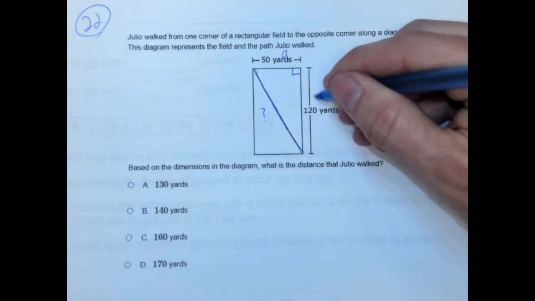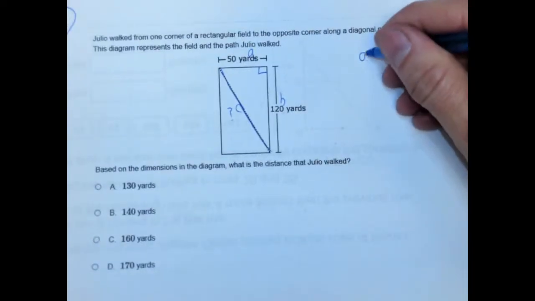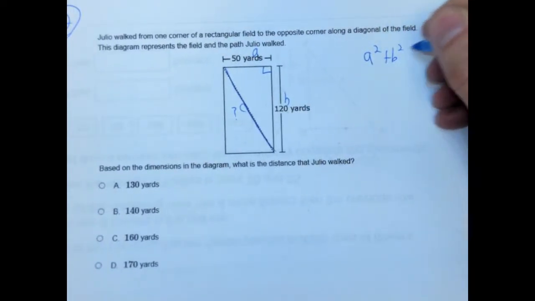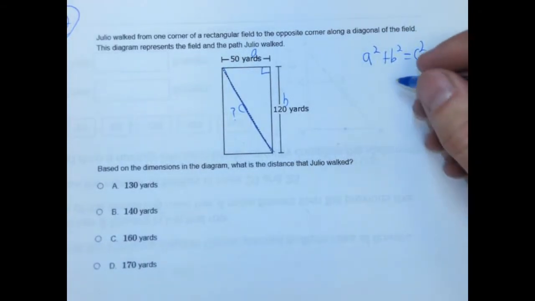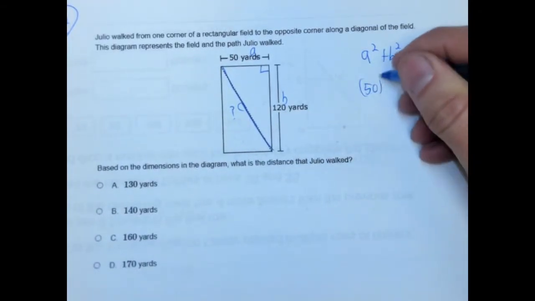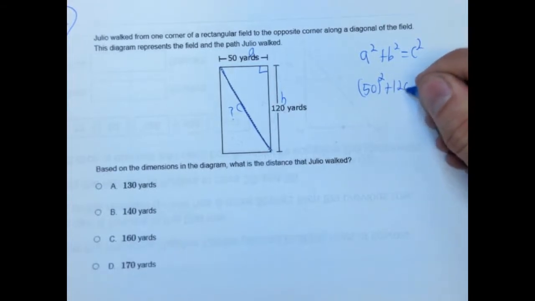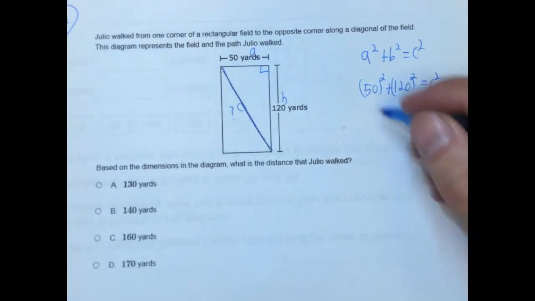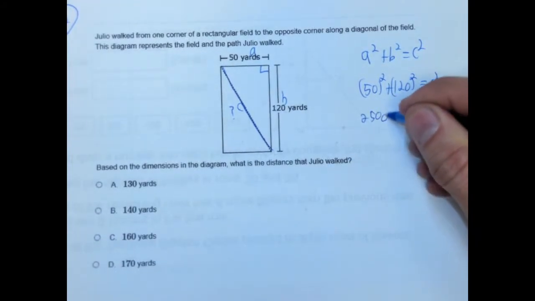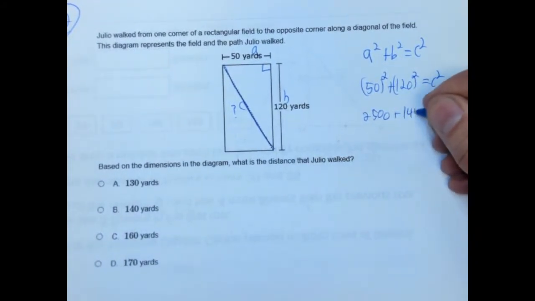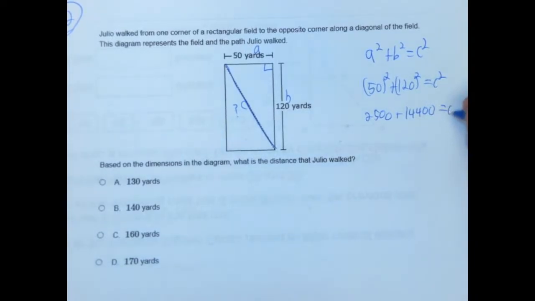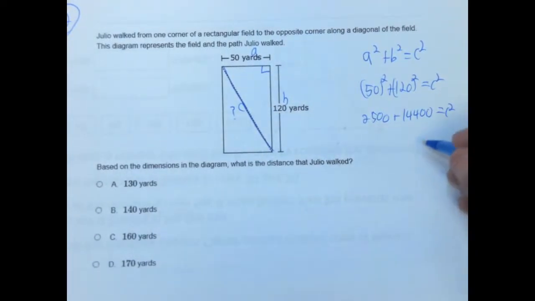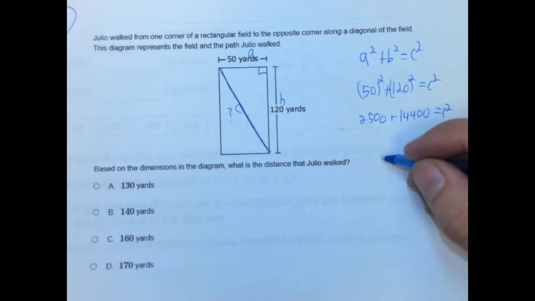So we have our A, our B, and our C. So we're going to say A squared plus B squared equals C squared. So 50 squared plus 120 squared equals C squared. So let's see, this would be 25 and 2 zeros. This would be 144 and 2 zeros. And this would be C squared. Let's add those together.